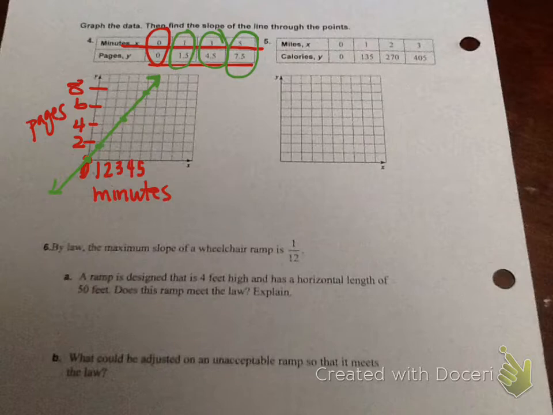And I can find the slope by going from 0, 0 up 1.5 over 1.